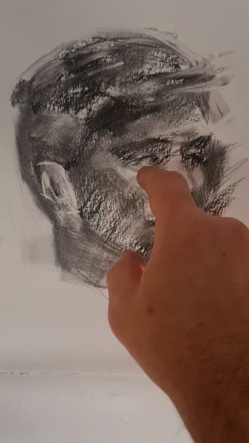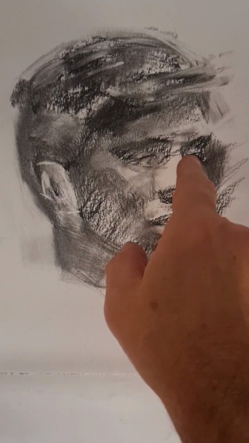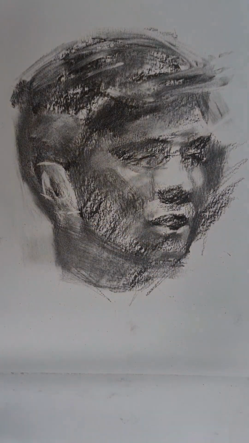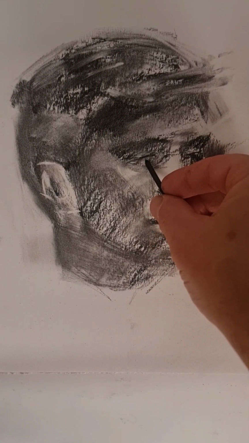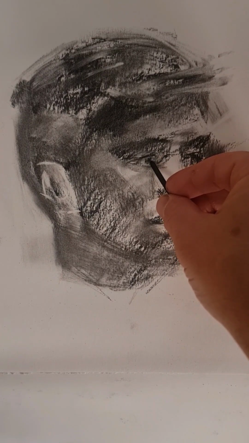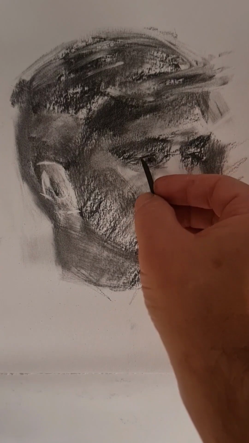So you need to push the eye more to the left. I think these two are too close. So push the eye more to the left. Let's push the eye here. There, that's better.